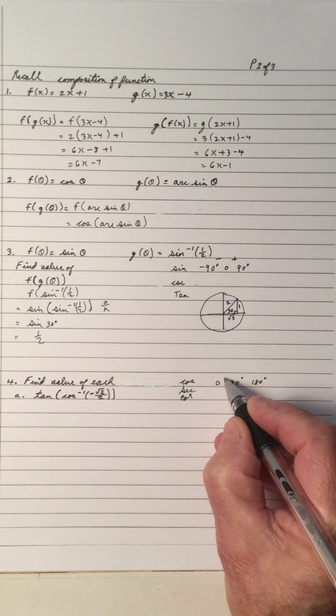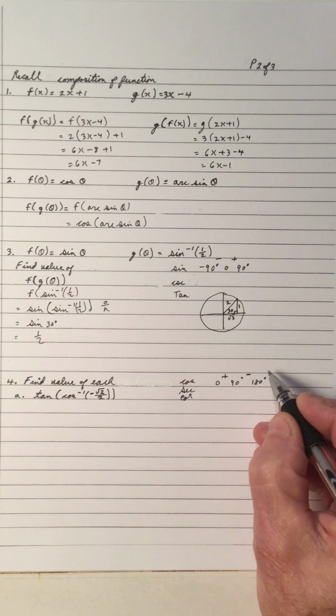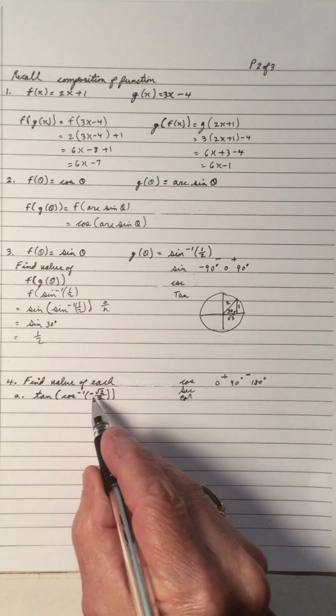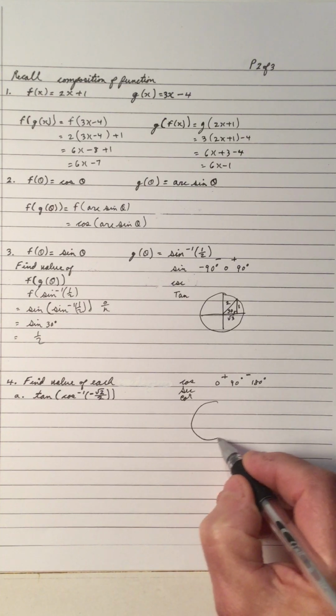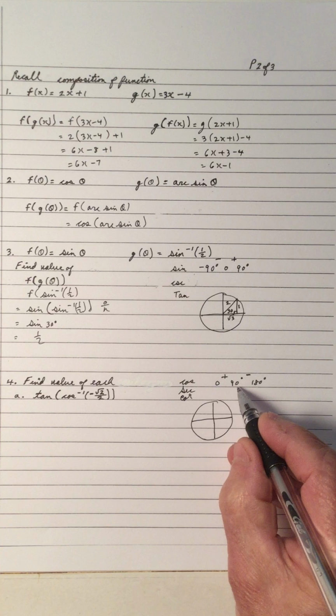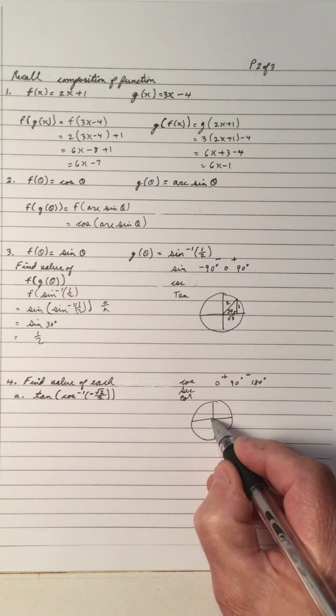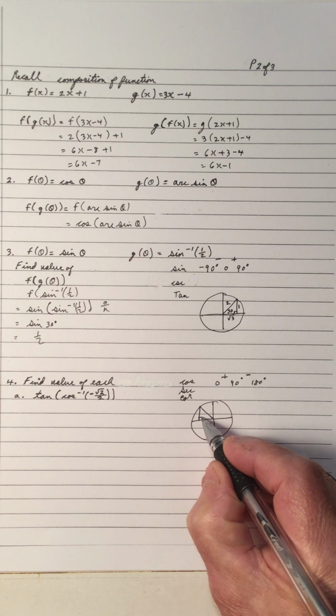And from 0 to 90, it's positive. From 90 to 180, we have a negative. And since this is a negative number, root 2 over 2, so we have a negative number. So we are in from 90 to 180. 90 to 180 is in quadrant 2, perpendicular.